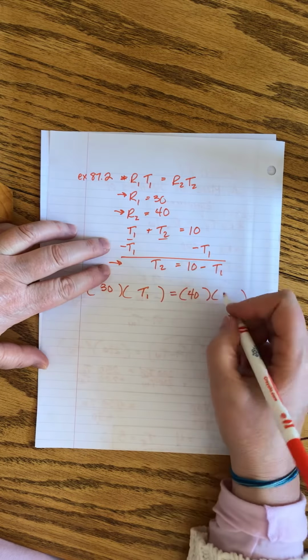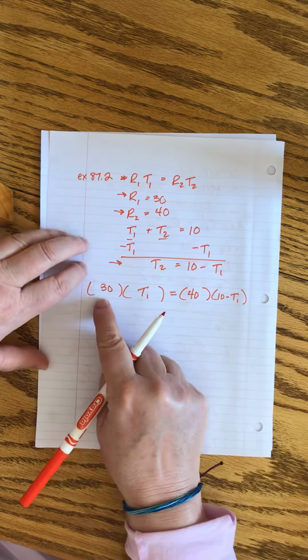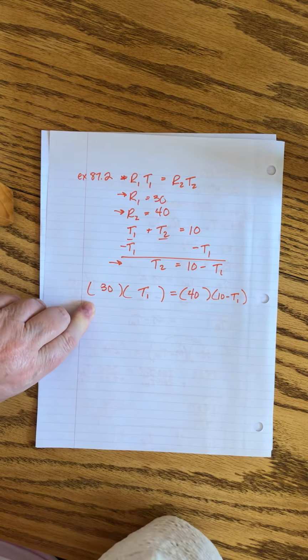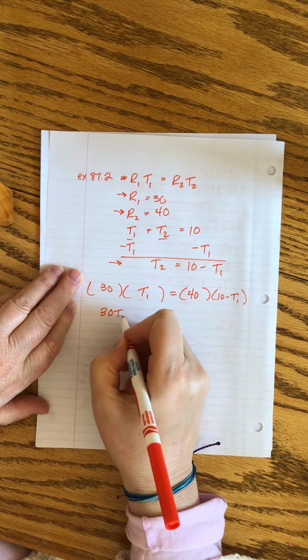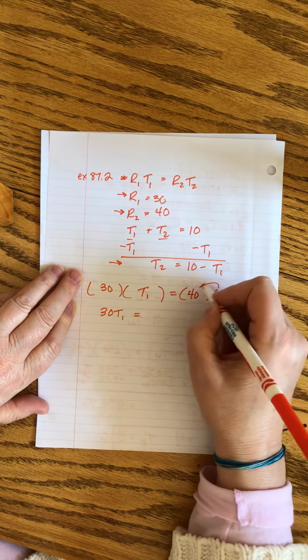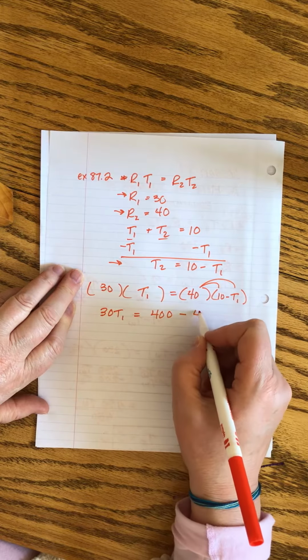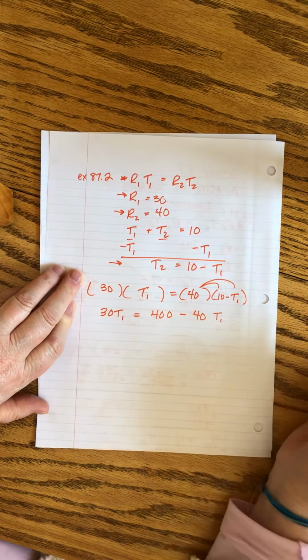And T2 is this crazy thing, 10 minus T1. Okay? Before, notice we distributed on the first side, now we're distributing on the second side. It doesn't matter, it's all good. So, 30 times T1 equals 400 minus 40 T1.